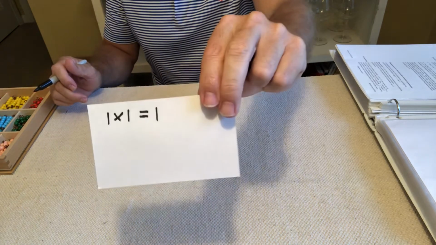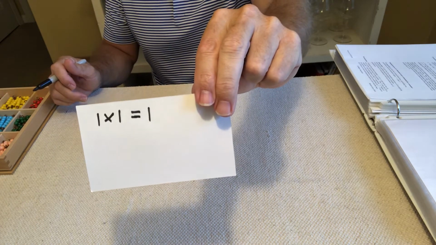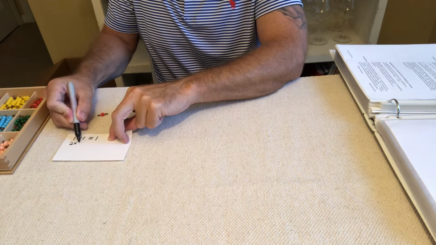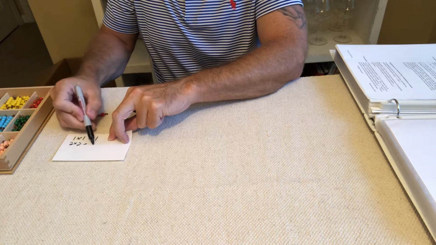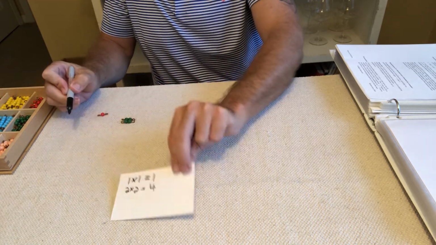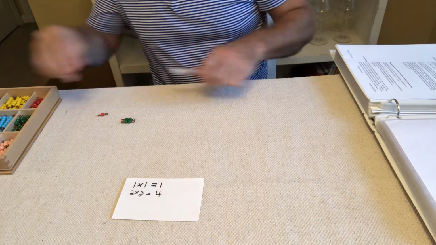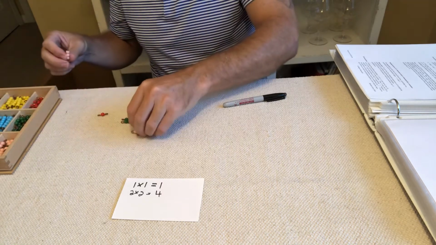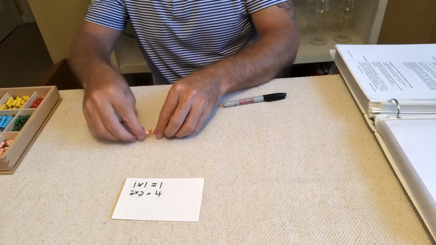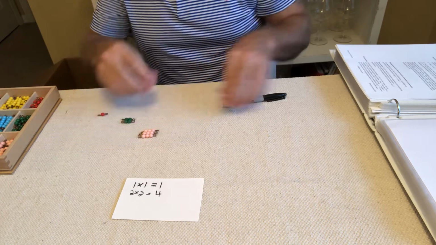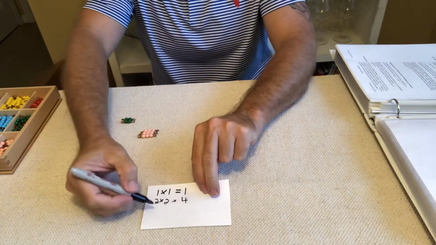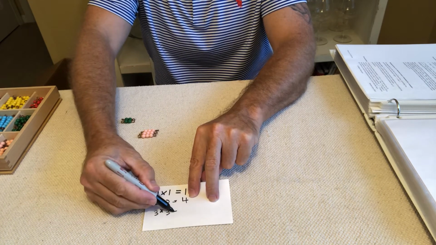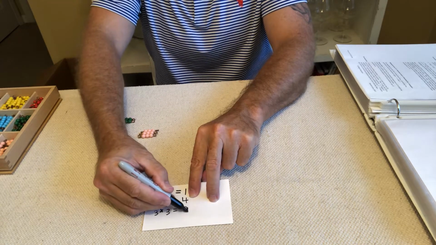So taking 1 once is 1 times 1, which equals 1. Taking 2 twice is 4. Now if I told you to take 3 three times, that would be 3 times 3, and 3 times 3 is 9.